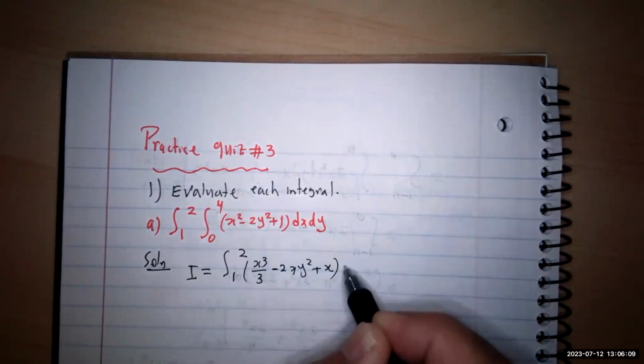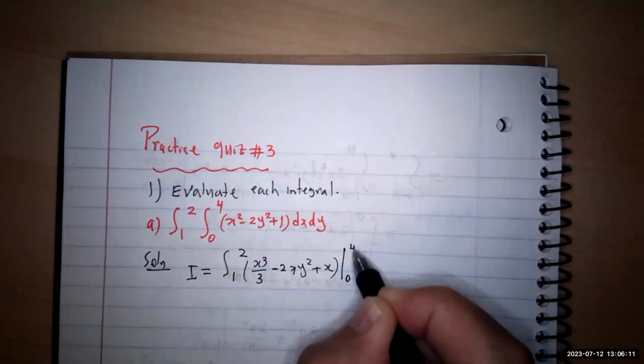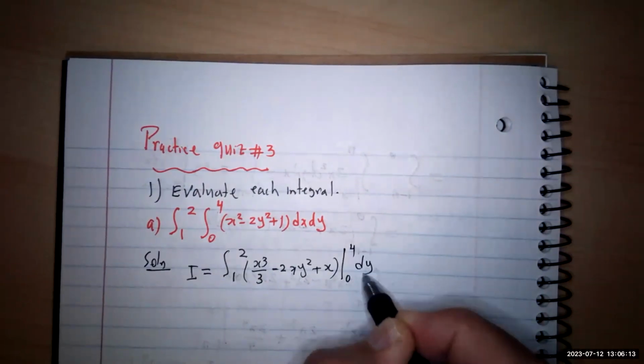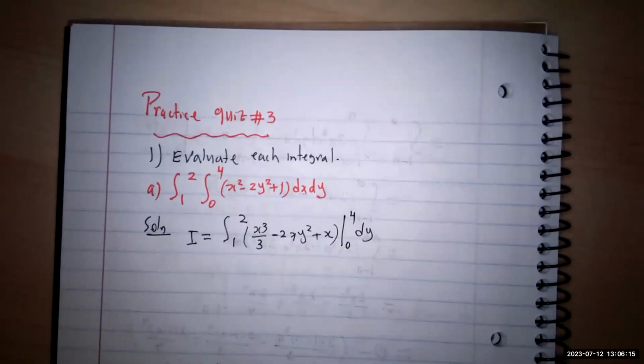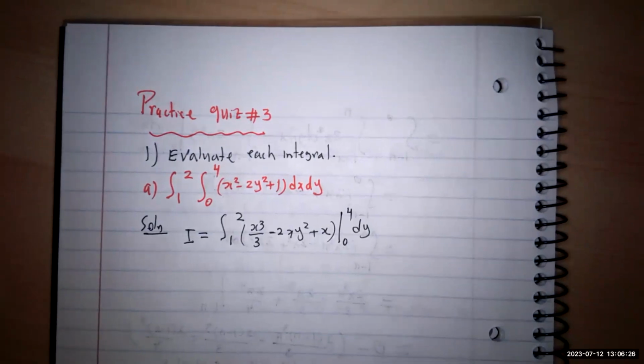Then you go from 0 to 4. When you're done, we come back and integrate with respect to y. So that's quite straightforward.